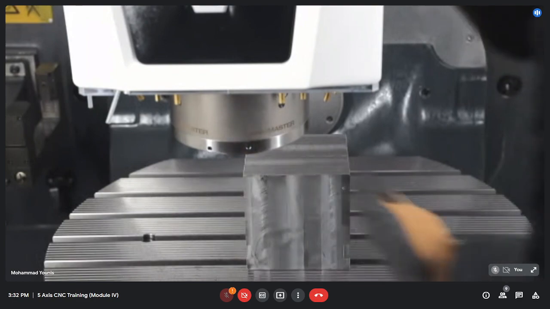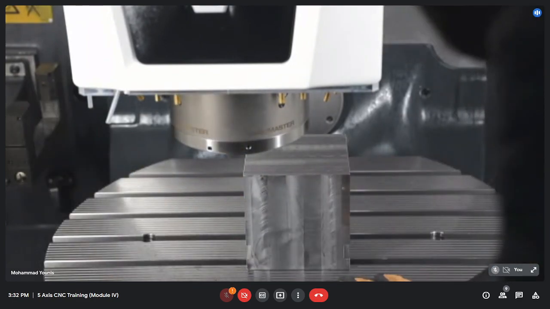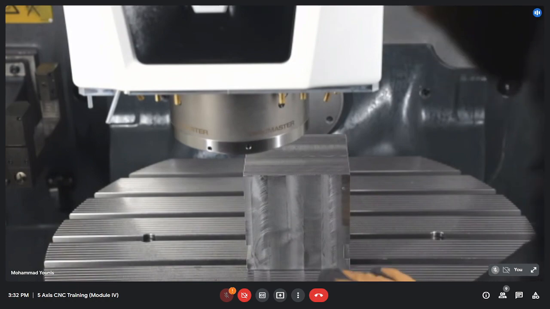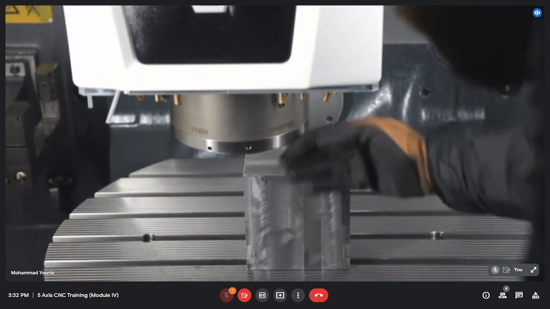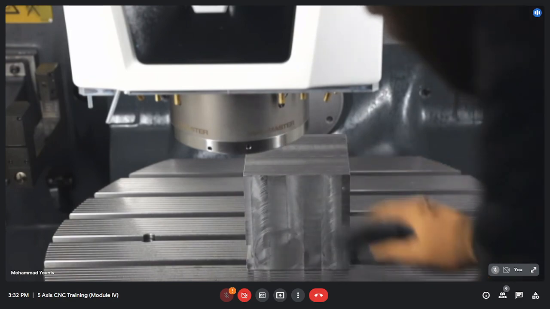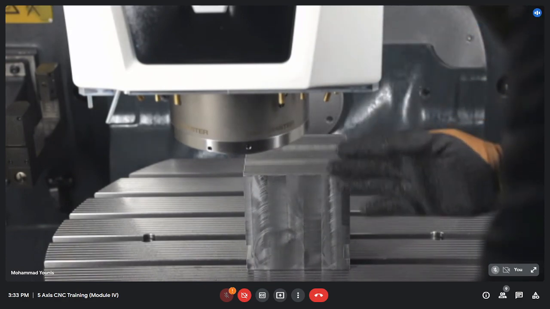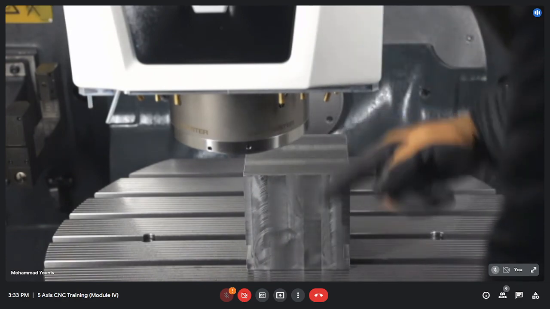So this is the positive direction for the x-axis and this is the negative direction for the x-axis. And also if I give some values for the y-axis, say plus 200 mm, then the spindle is going to move away from the front side, in this direction.